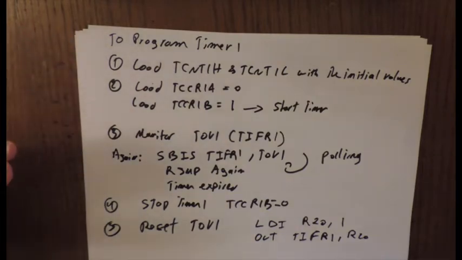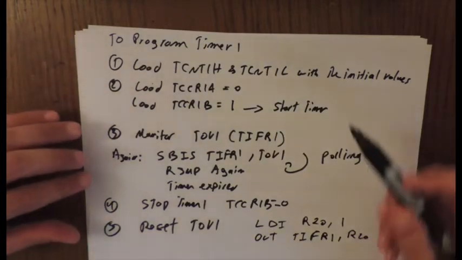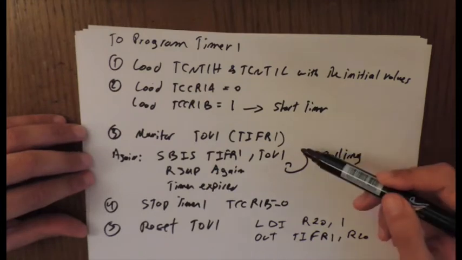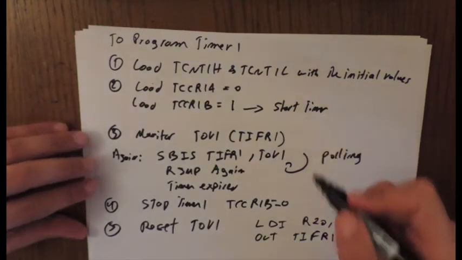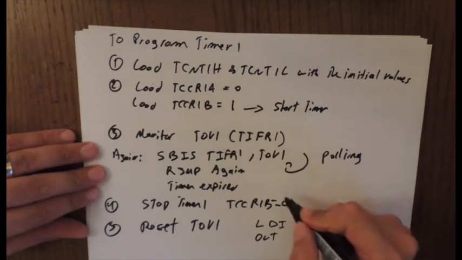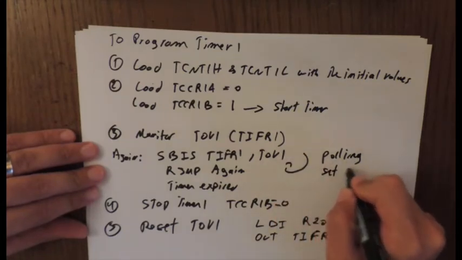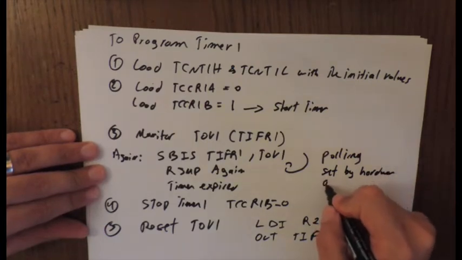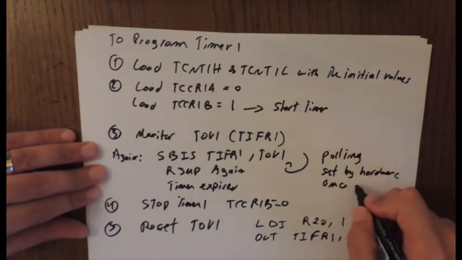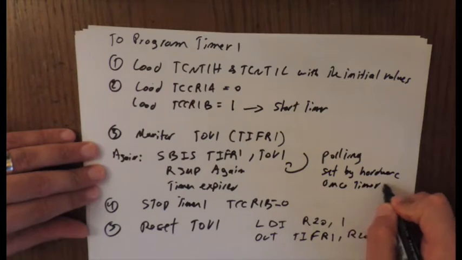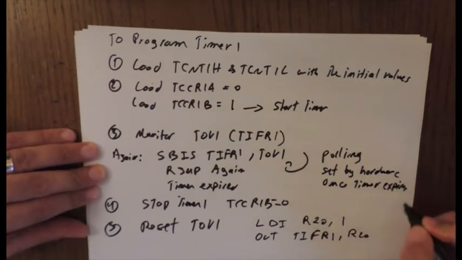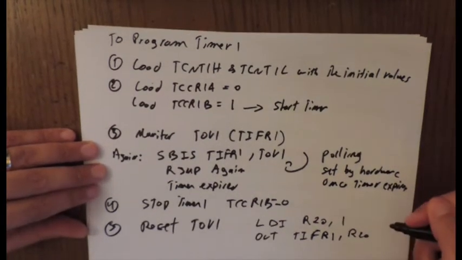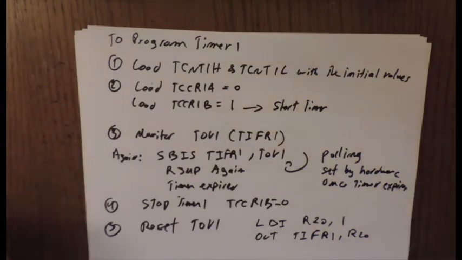Remember, when we start the timer, TOV1 is set by hardware once the timer expires. To bring it back to 0, we place 1 in it to reset TOV1. And remember, TOV is in the first bit.